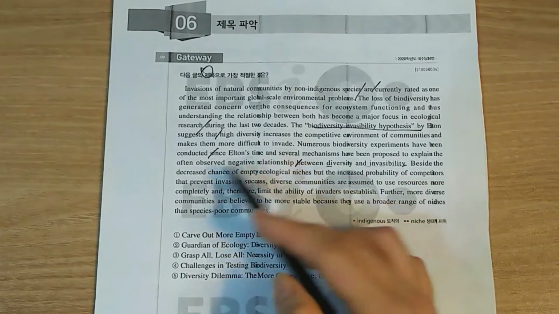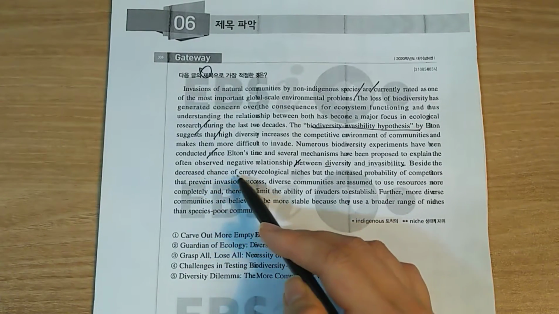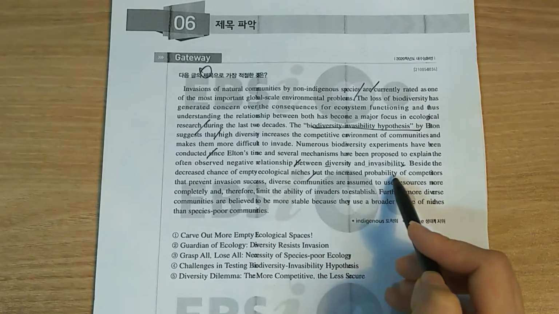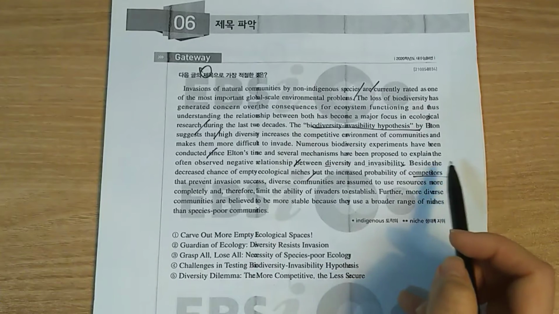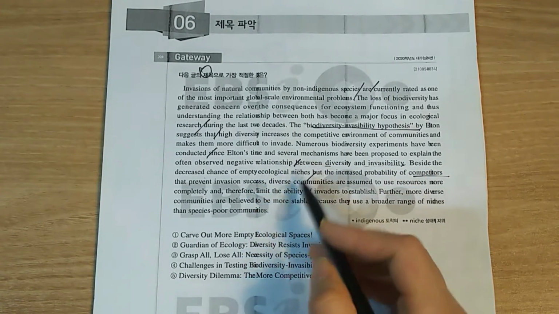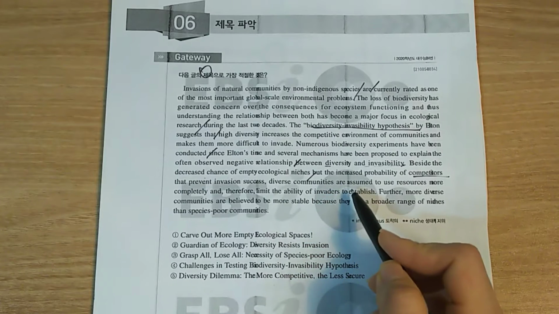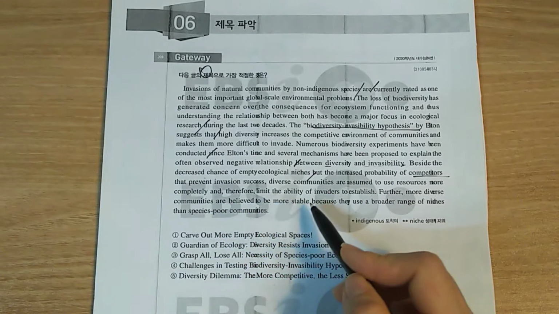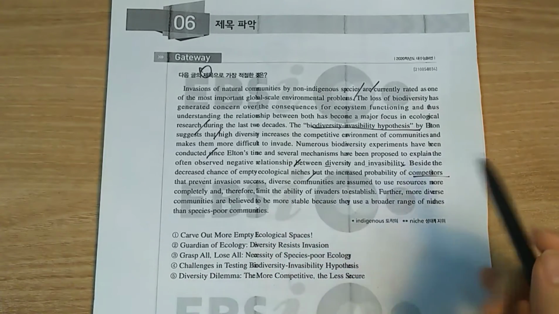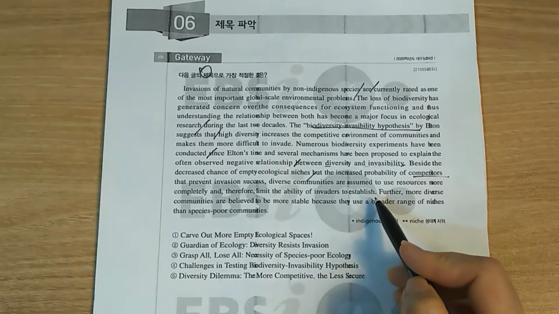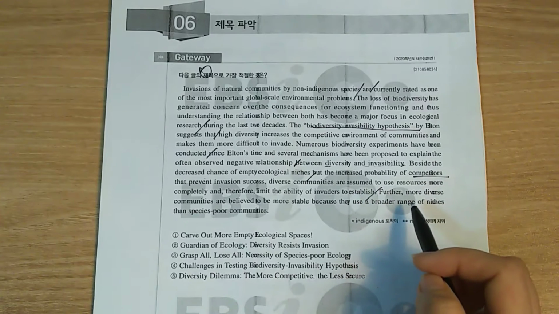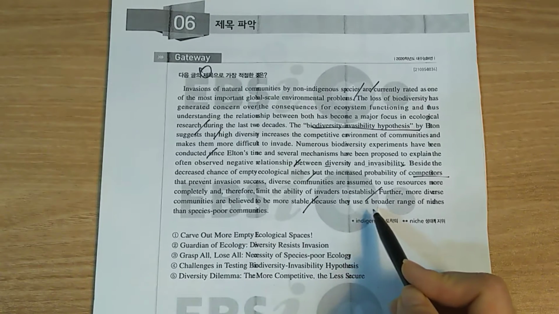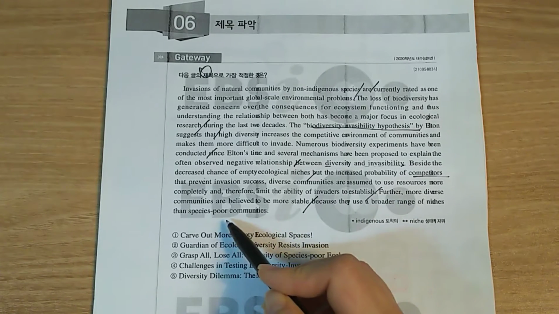Besides the decreased chance of empty ecological niches, but the increased probability of competitors that prevent invasion success, diverse communities are assumed to use resources more completely and therefore limit the ability of invaders to establish. Further, more diverse communities are believed to be more stable because they use a broader range of niches than species-poor communities.